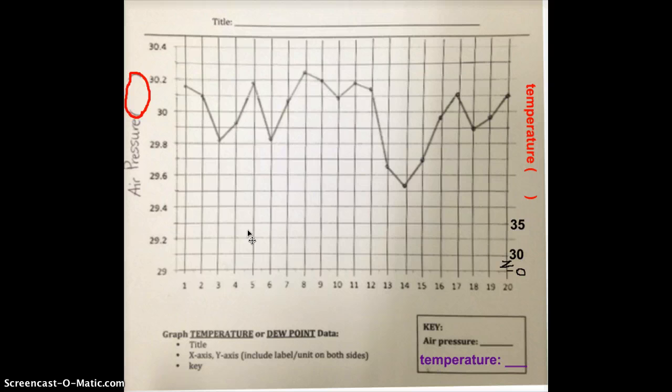So the first thing you need to look at is what does your graph seem to be showing you? And then the second one is just a reminder of what you graphed. And then a conclusion. So in your case, do we tend to see high pressure when temperatures are low or when temperatures are high? So what is that relationship? And then you're going to write some specific examples from your graph that support your answer.